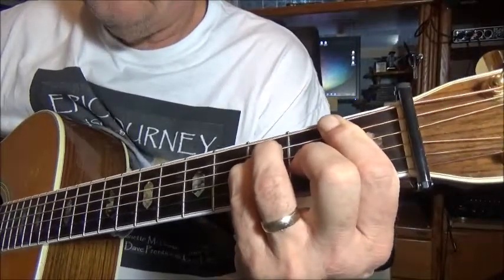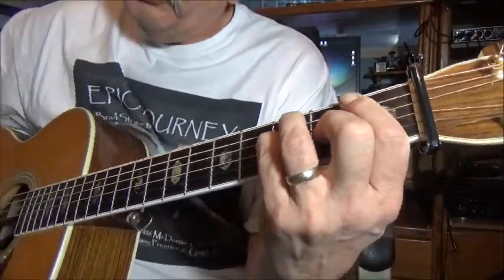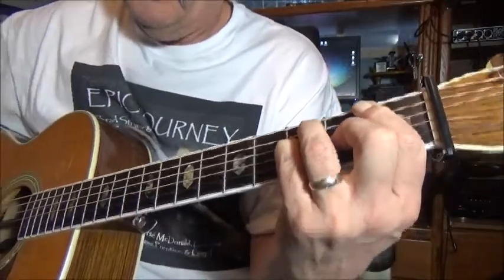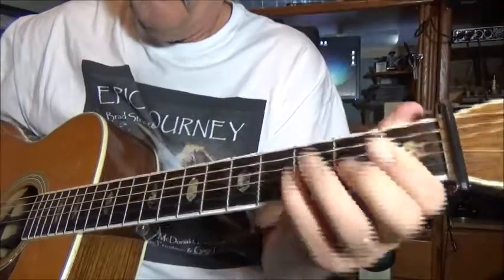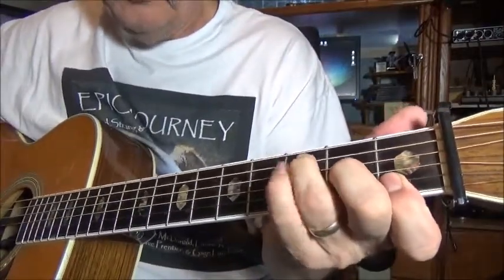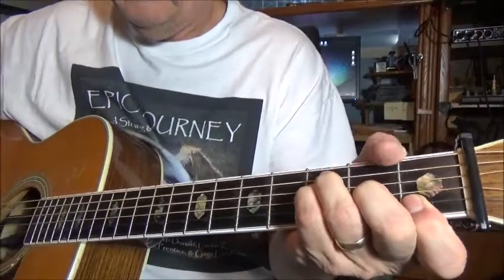This is a bar chord. We're not going to touch bar chords, but bar chords definitely have their use. But that's down the road. We're campfire players, so we're playing it this way. We're going to switch those two up.